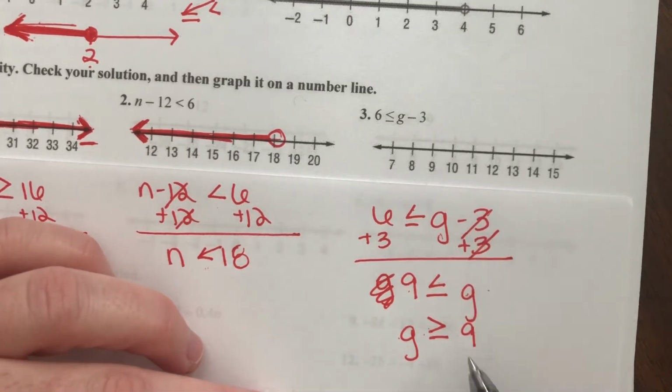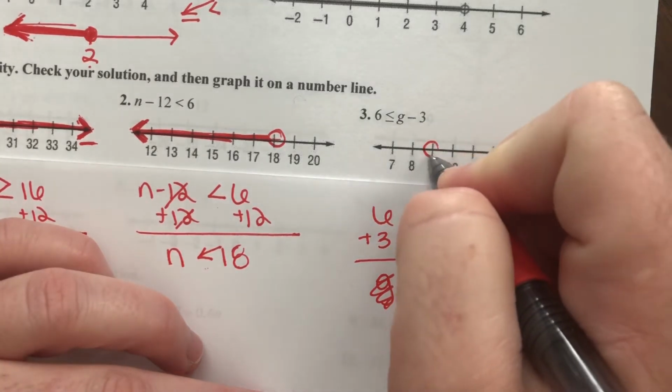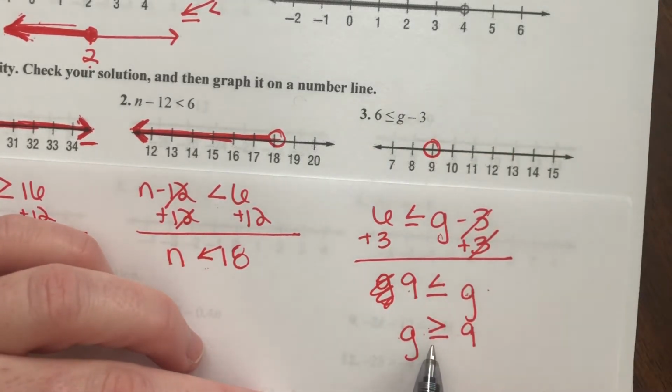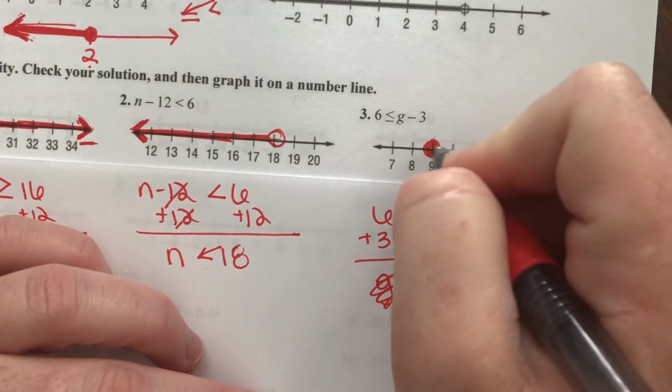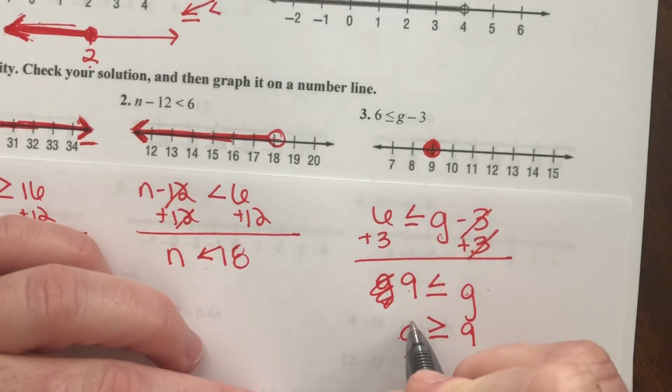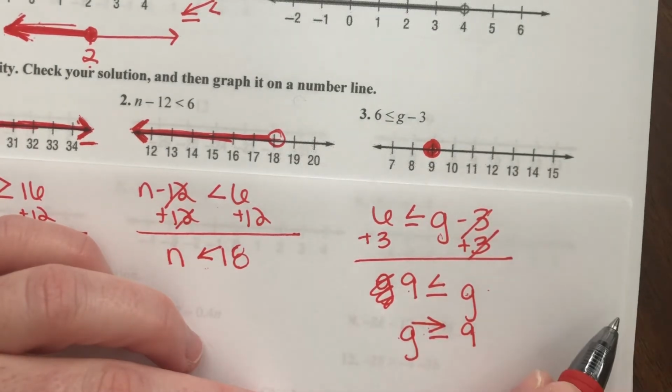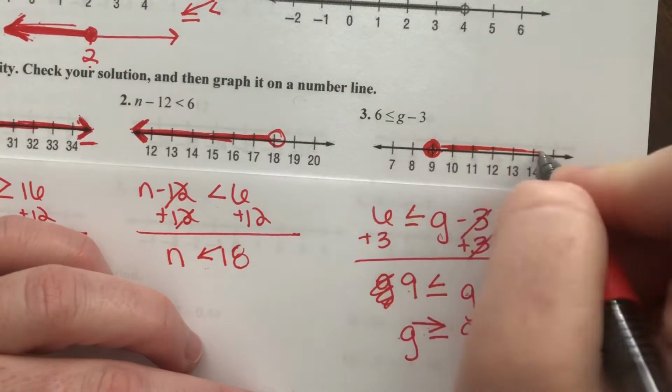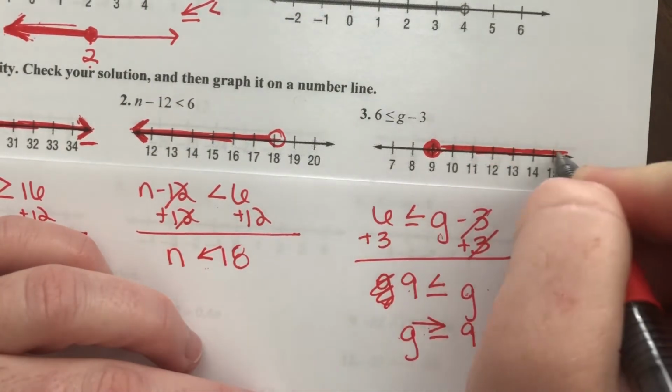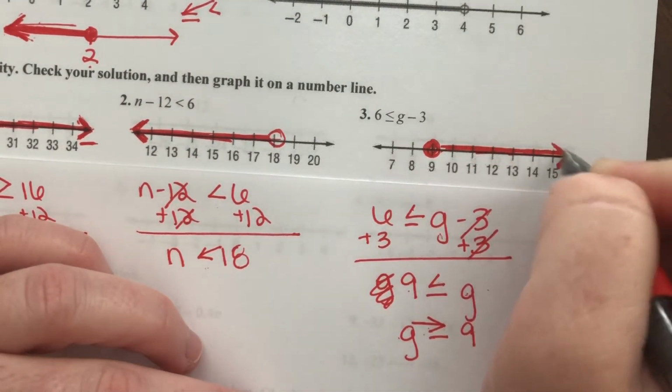And then to graph it, I'm going to find 9 on my number line. Put a circle. Can I shade in the circle? Yes, I can, because g can be bigger than 9 or it can be equal to 9. So 9 is part of my answers. And then which direction do I shade? That way. Do not forget to shade.